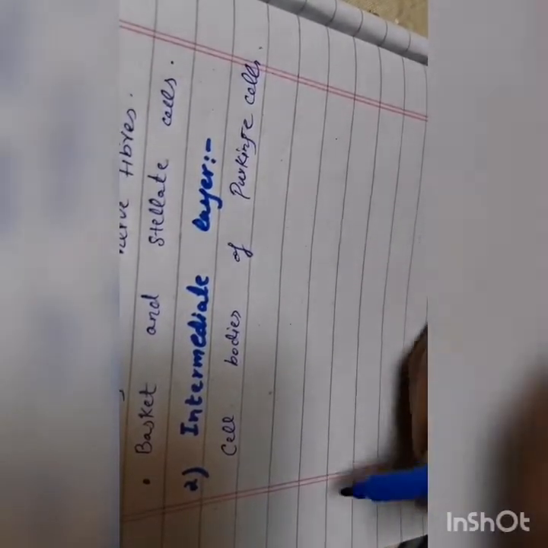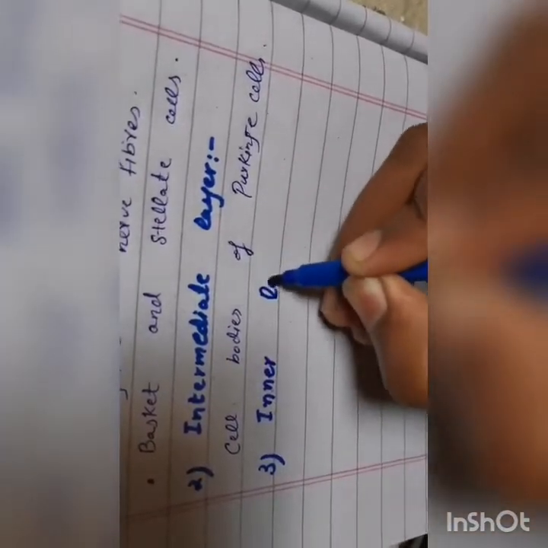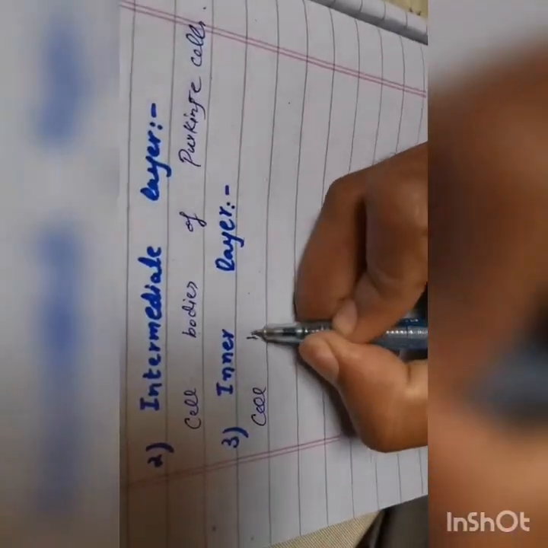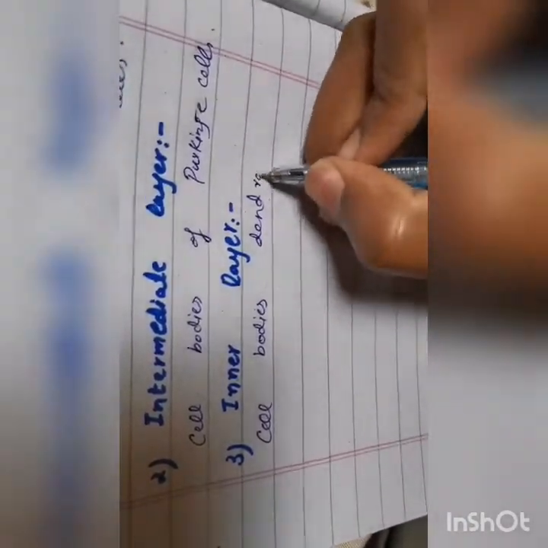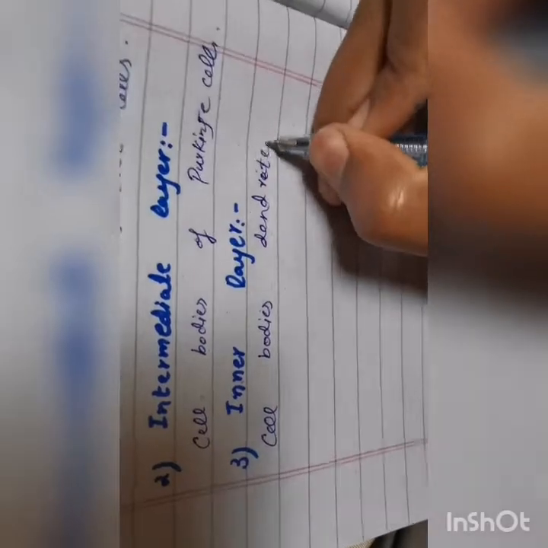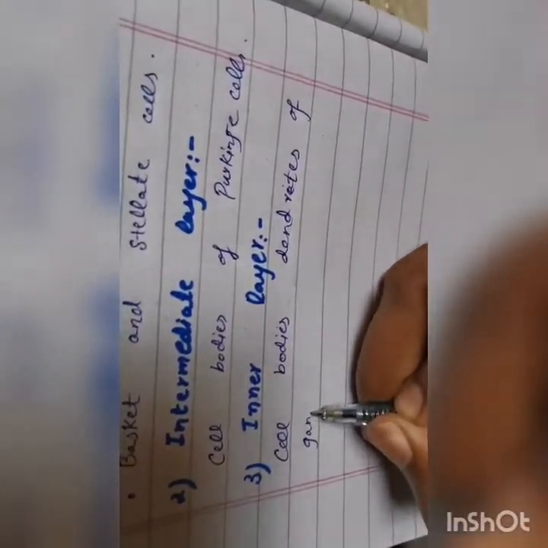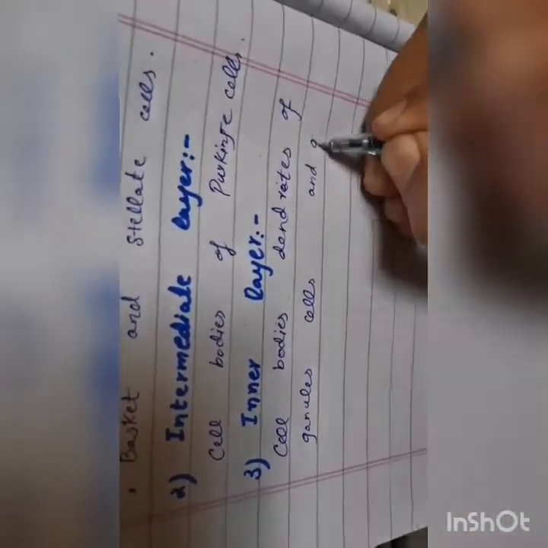And our last and third layer in histological structures of cerebellum is the inner layer of cerebellum. In the inner layer, we have cell bodies, dendrites, and granules of granule cells and Golgi cells.